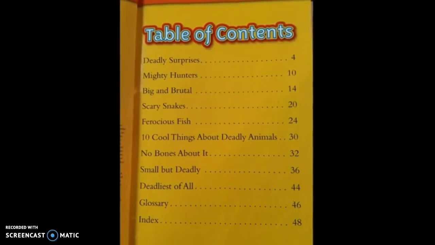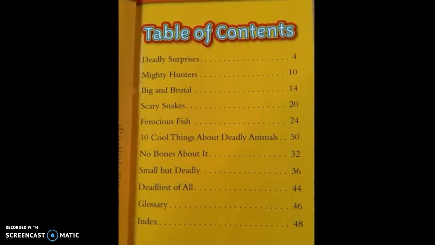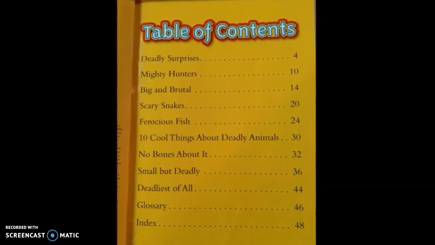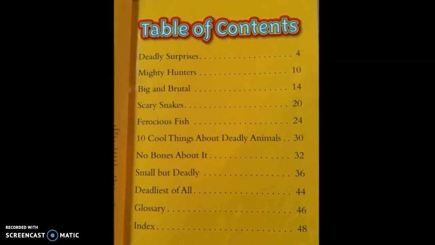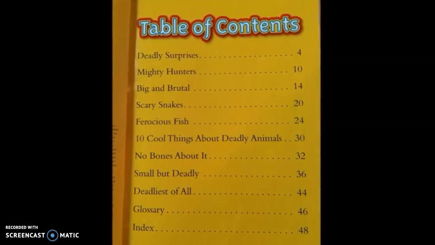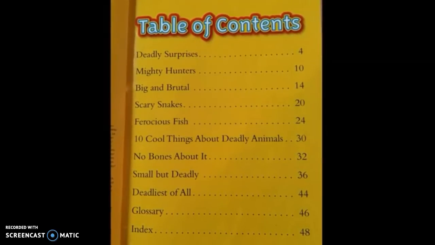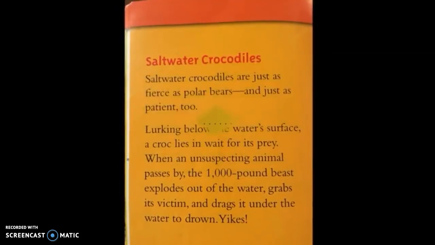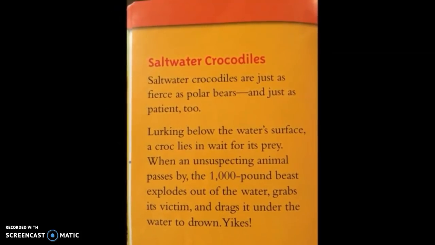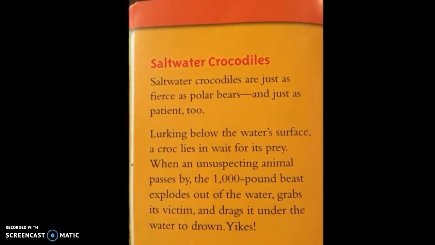The next thing that we talk about is the table of contents. In the table of contents, it's going to give you some page numbers, and it's going to tell you some things that you can find on those page numbers, like scary snakes. Scary Snakes is on page 20. I could go to page 20 and I would be able to read all about Scary Snakes.